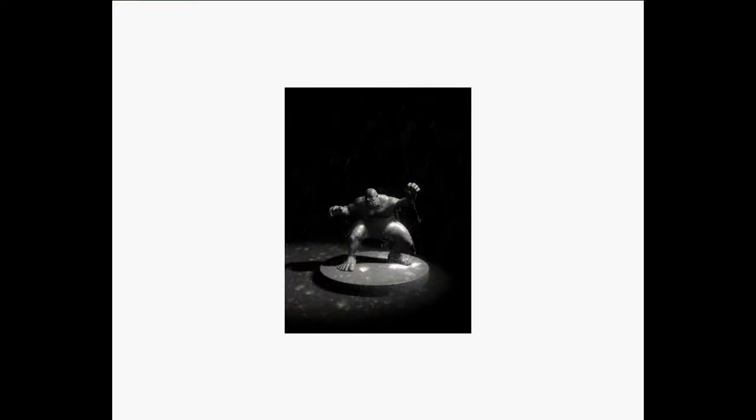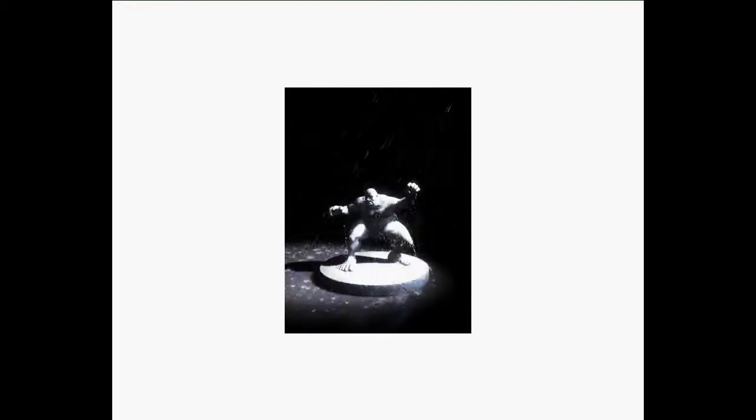Like in this scene we've got this statue of the ogre, and you can see the water's running down it and the rain's coming down from above. And then the other thing that we've got in this scene is these splashes of water on the ground as well. So this is something which we wanted to represent.